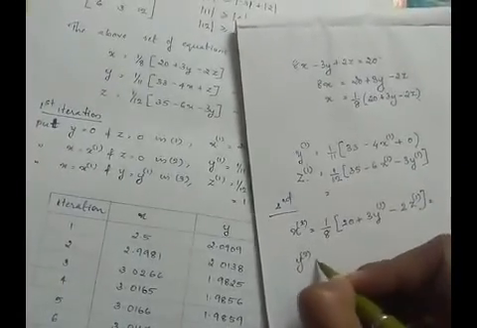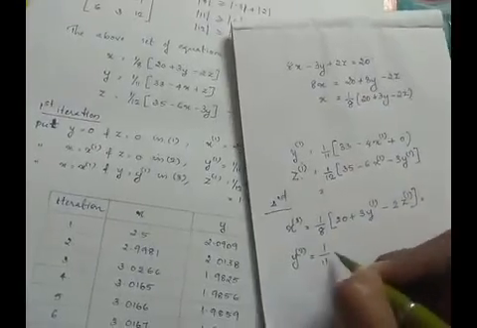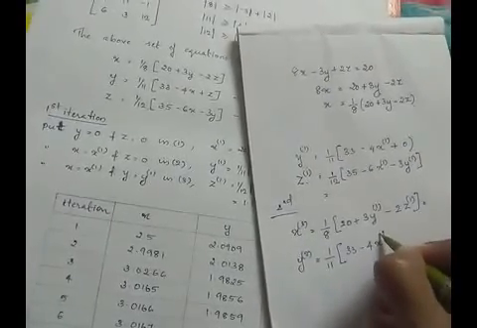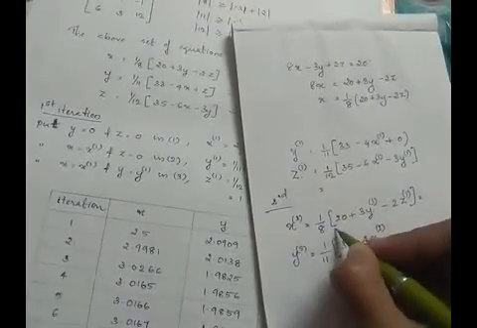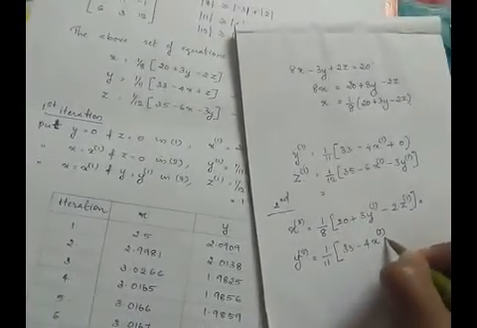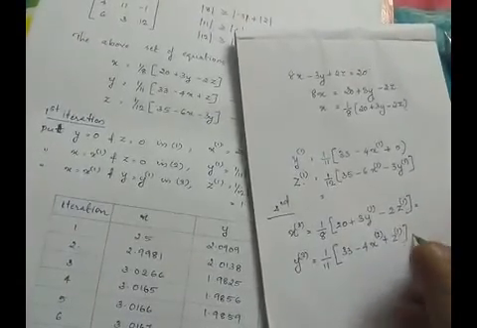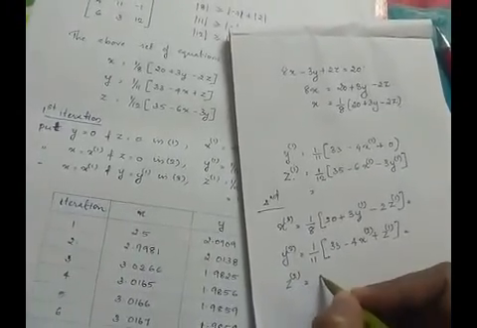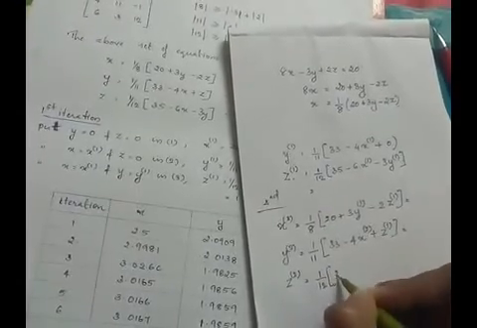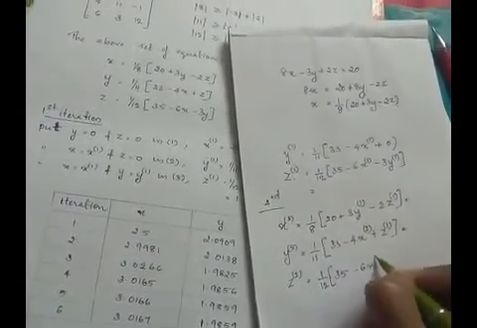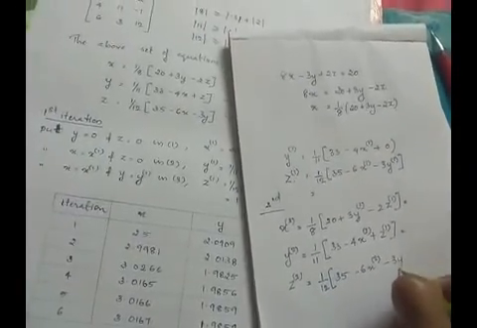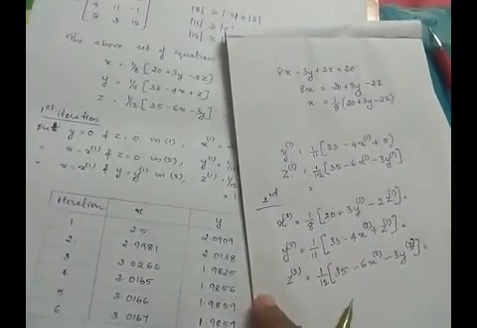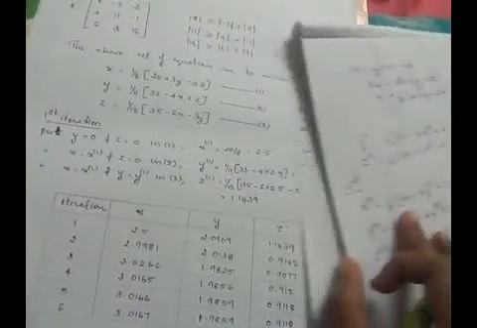Then for y, the second iterative value for y, the formula can be written as 1 by 11 into 33 minus 4 into x of 2, since the last value for x we got is x of 2, plus z of 1. That will give you the second iterative value for y. Now to find the second iterative value for z, 1 by 12 into 35 minus 6 x of 2 minus 3 y of 2.